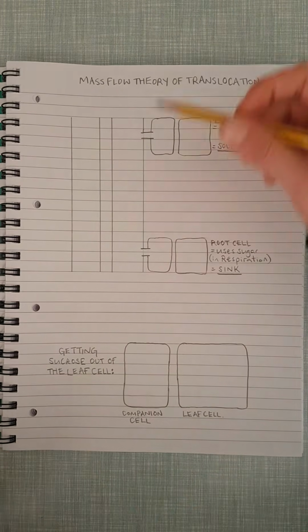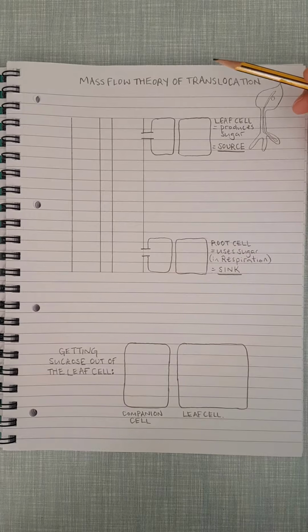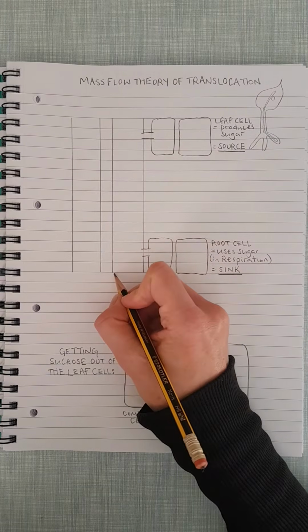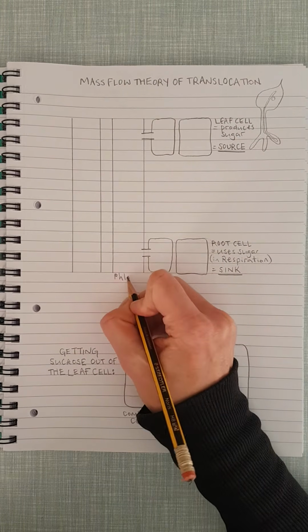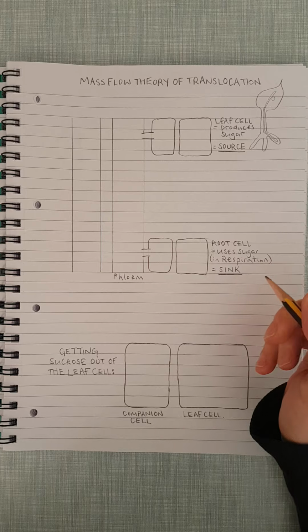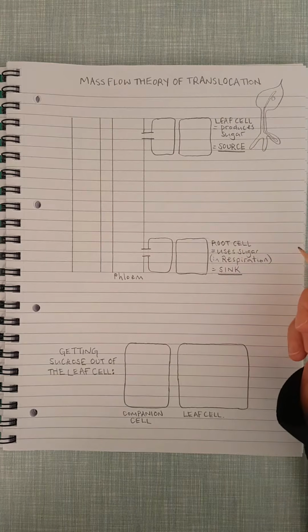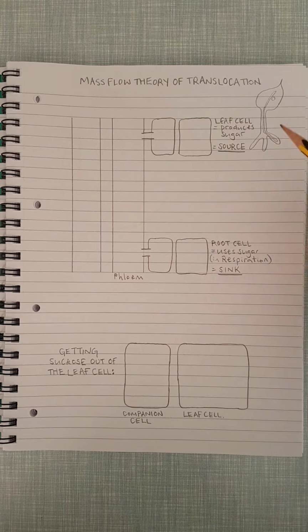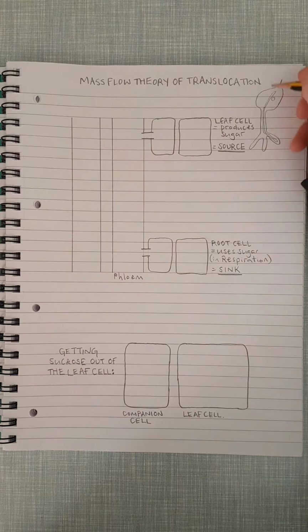This little video is about transport in plants, but it's about the transport of sugars in the phloem rather than the transport of water in the xylem, which is what my last video was about. So I've got a little diagram here which I'll fill in as we go. But I've got, for context, a little diagram of a plant up here.